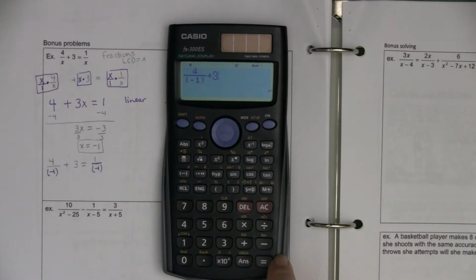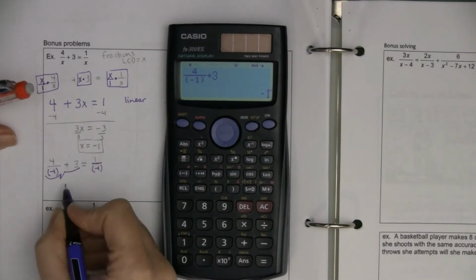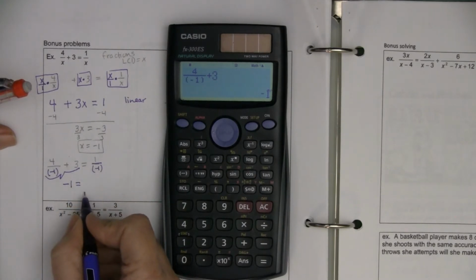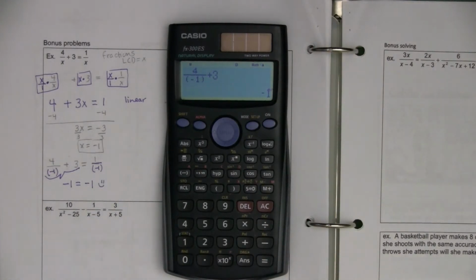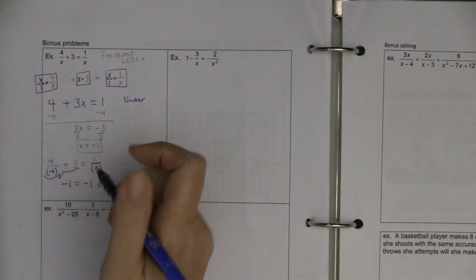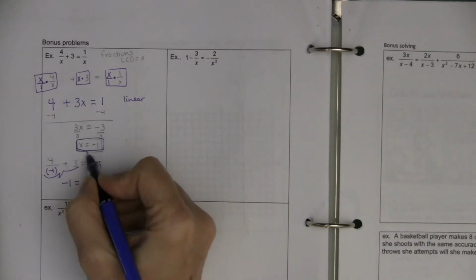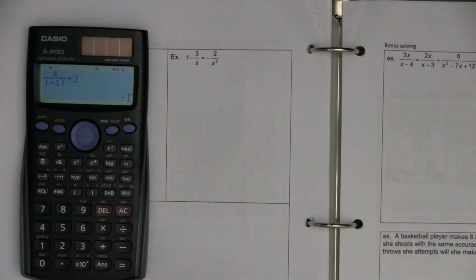So that's the left-hand side of the equation, and I get negative 1. You could do that in your head as well. On that side, I could do that with my calculator or my head, and I get negative 1. So they were equal to one another, coincidentally equal to negative 1. So that's our answer, negative 1. It's a coincidence that both sides are the same as our answer.